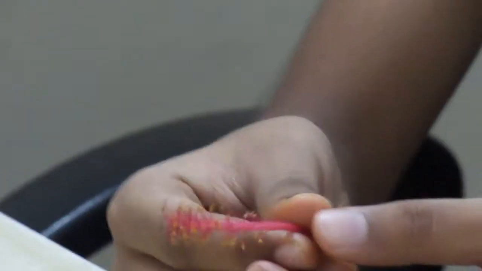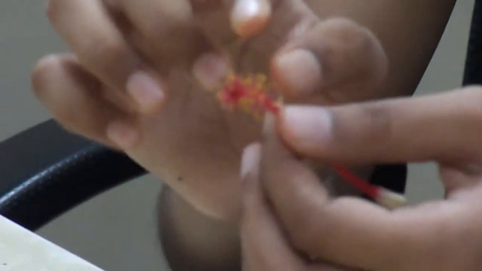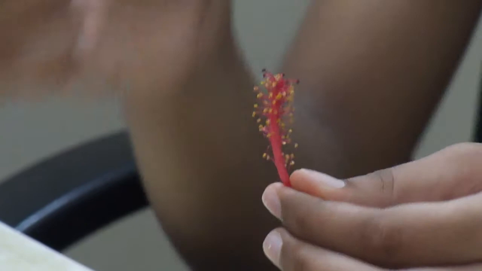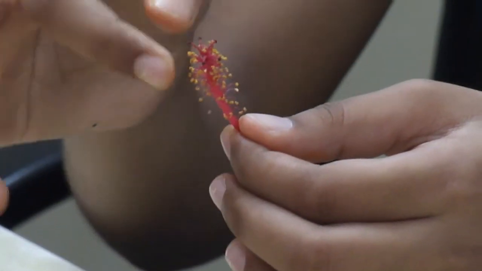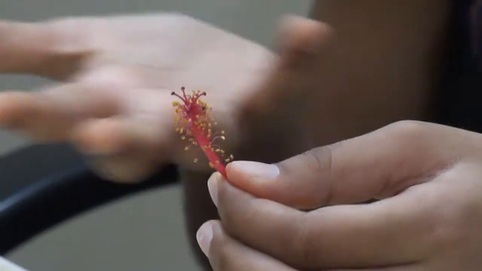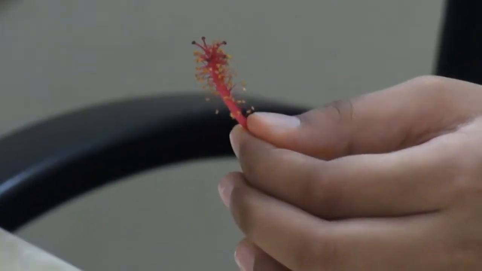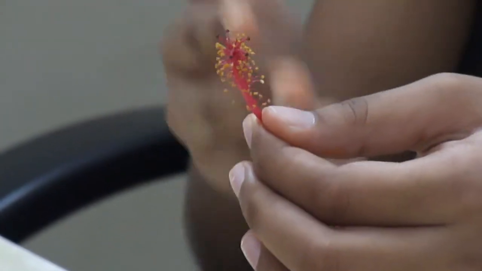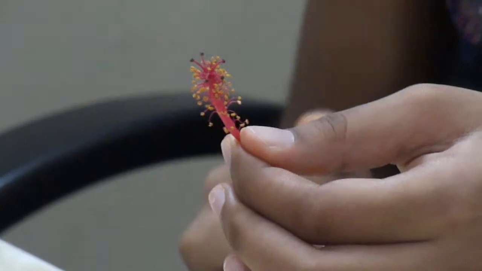Now what happens is that the pollen grains have to be transferred to the stigma. Stigma is basically the opening. And when the pollen grains fall onto the stigma, then fertilization happens. What is fertilization? When the pollen grains get transferred to the ovary with the help of the stigma and style, it is known as fertilization.